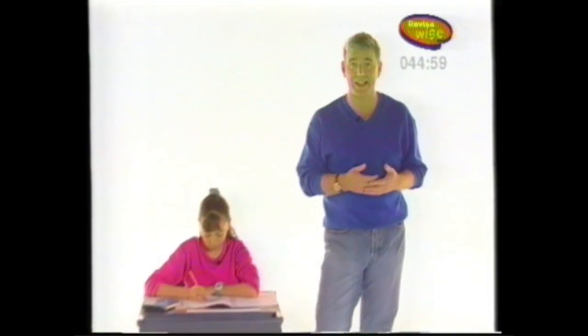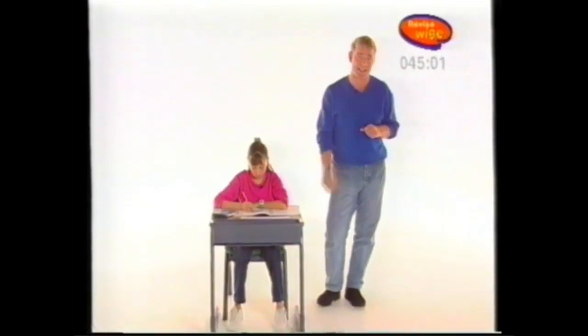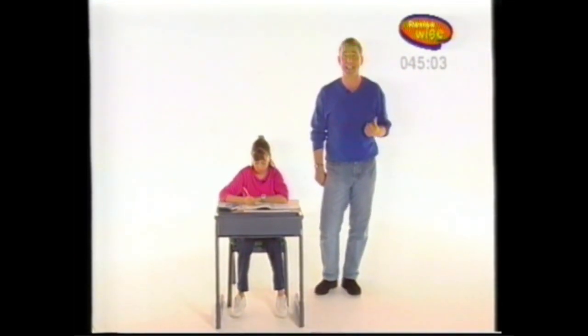In this program, we're helping you with things you might find tricky in your Key Stage 2 maths tests. This time, it's data handling. What do you mean by that? Well, data is information, and in maths we usually get information as lots of numbers.